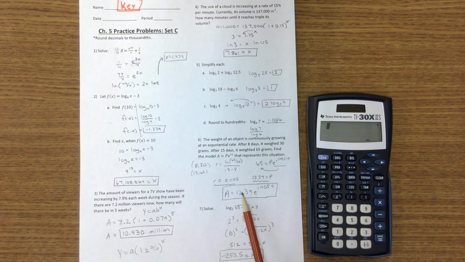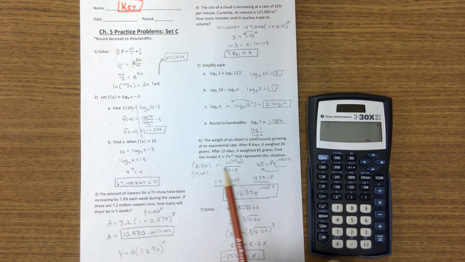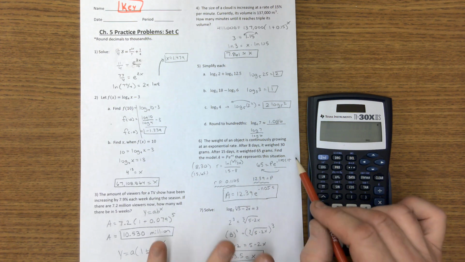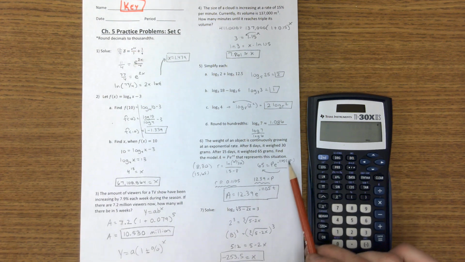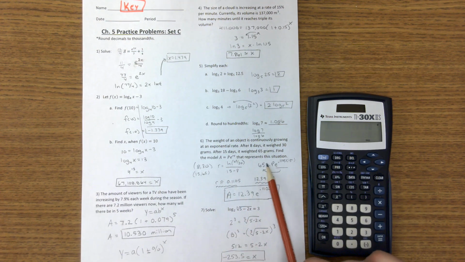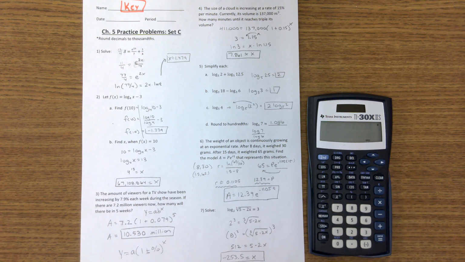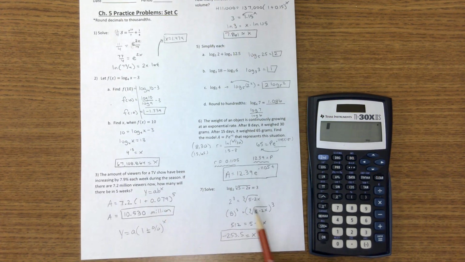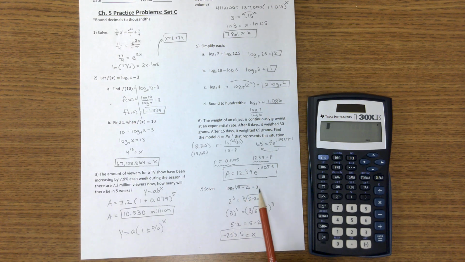An object here is continuous. Continuous leads to A-P-E-R-T. Use the formula, find the rate. Put the rate up here. Now plug in a point. I'm going to take that point, plug it in, work backwards and find P. We have an equation. Number 7, 2 to the third power is this.